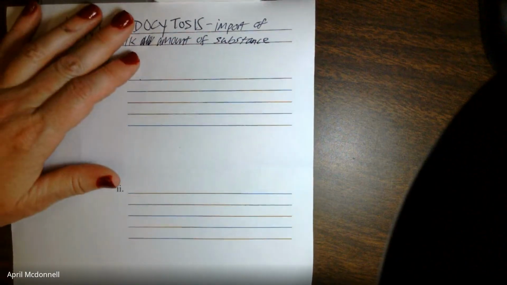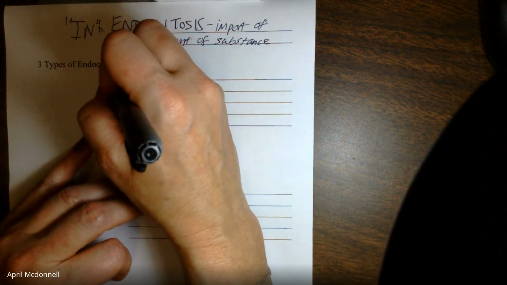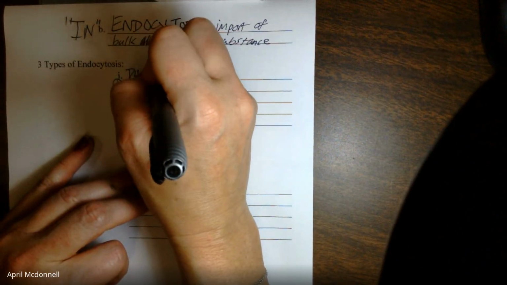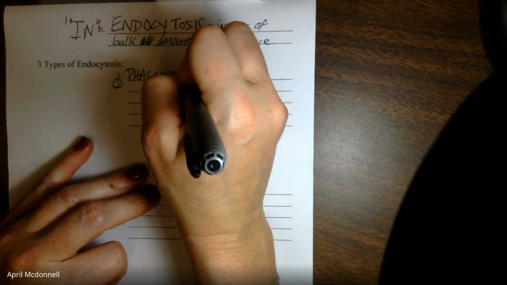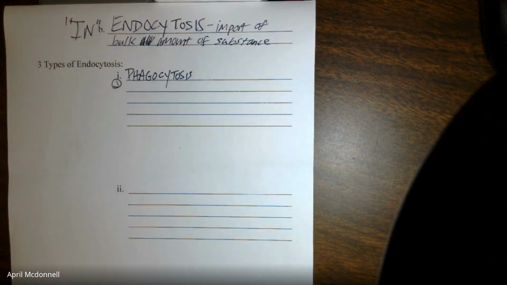Three types of endocytosis to discuss briefly. The first one is called phagocytosis. So the best way to describe phagocytosis is to make a drawing of it. But before I make a drawing, let me give you an example.